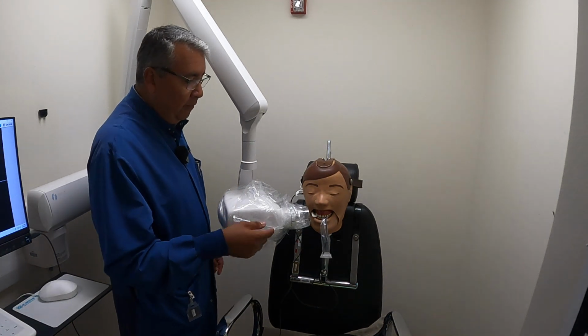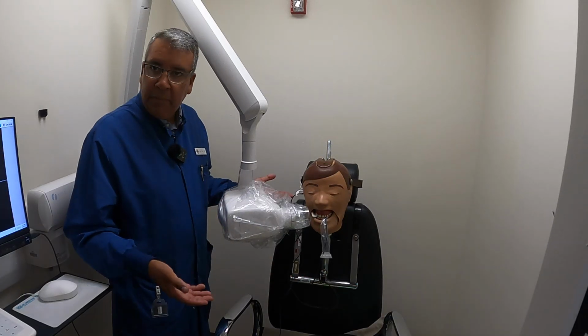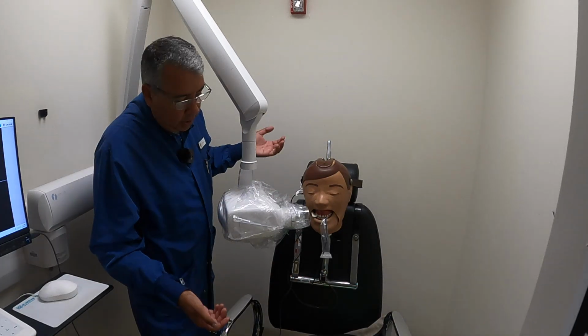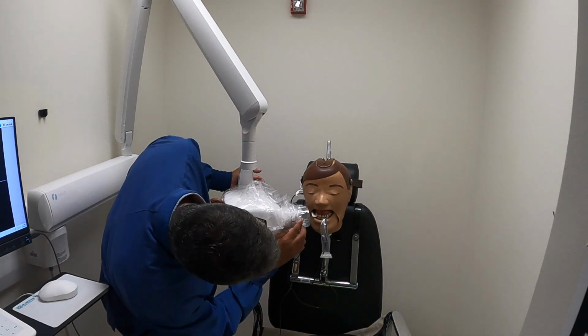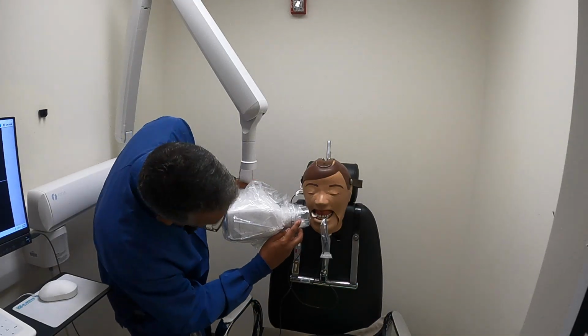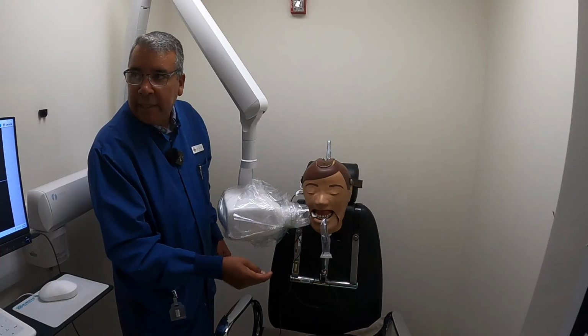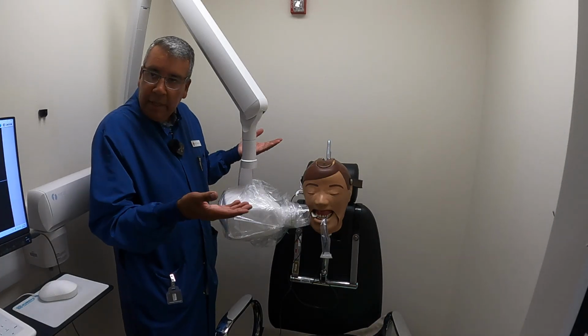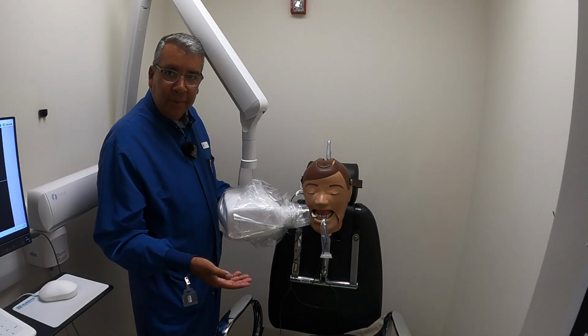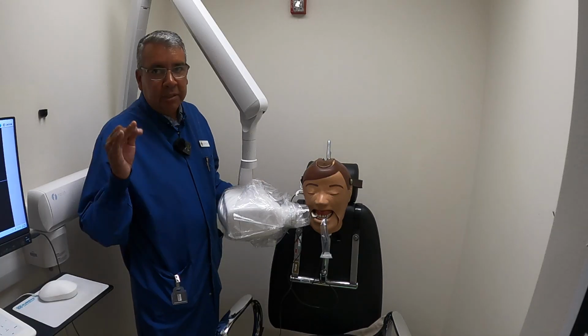I just cover the film from right to left. Now I want to make sure I'm not too high and not too low. I'm going to line this up with the bite wing tab, the bite of that patient, same thing. So I'm not too high, I'm not too low. That's it. I've just done 3 things.